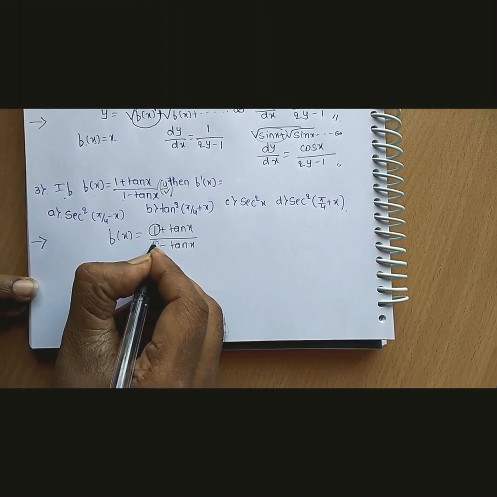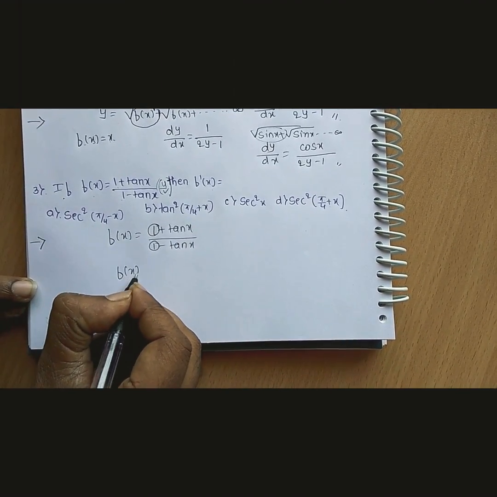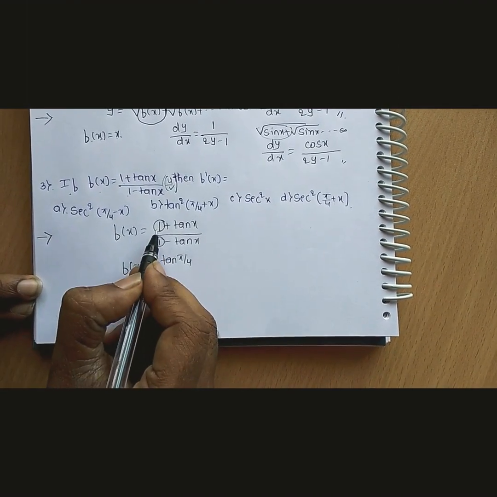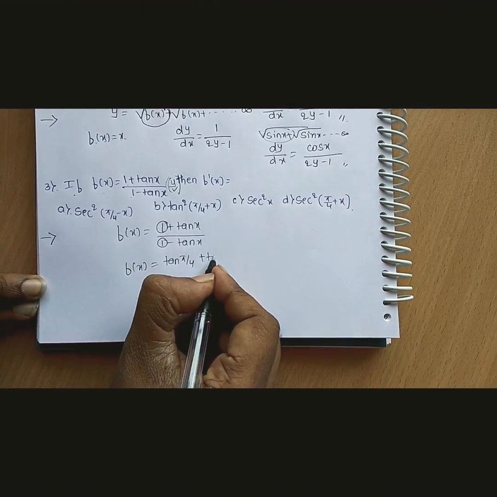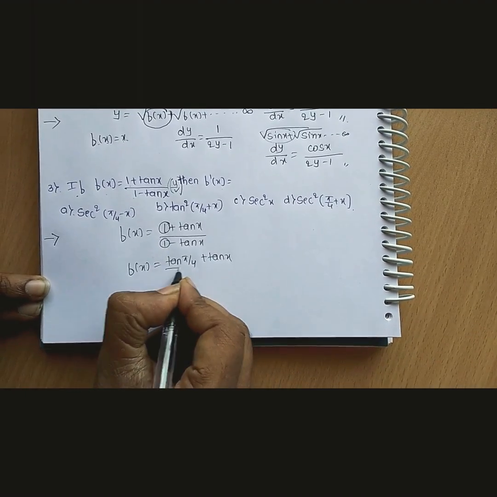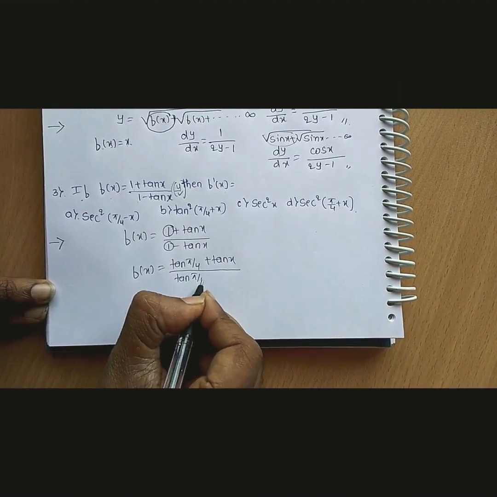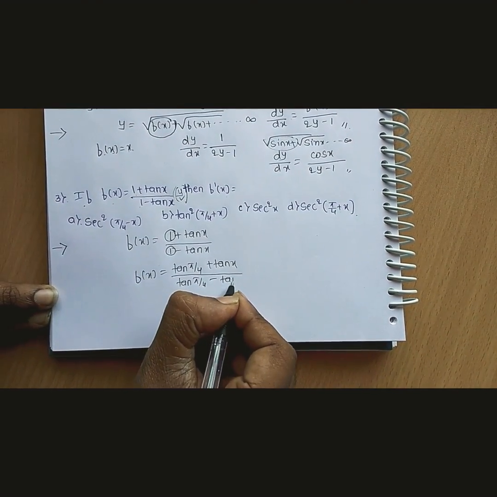This one is nothing but f of x equals, can I write this one, tan of pi by 4, because tan 45 degrees is equal to 1, plus tan of x, divided by, this one can be written as tan of pi by 4 minus tan of x.